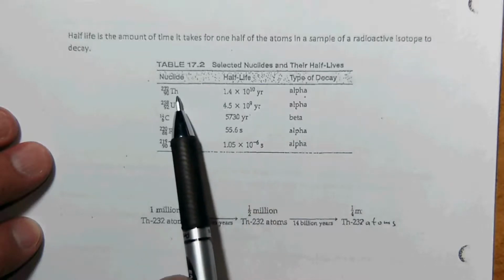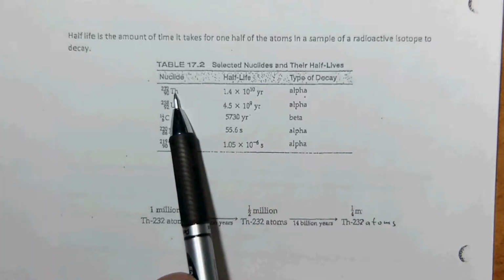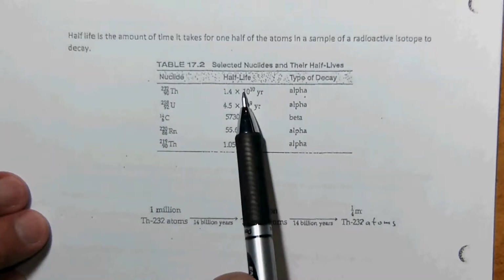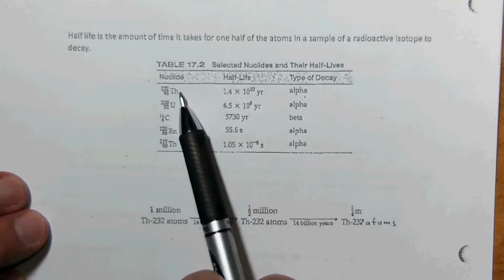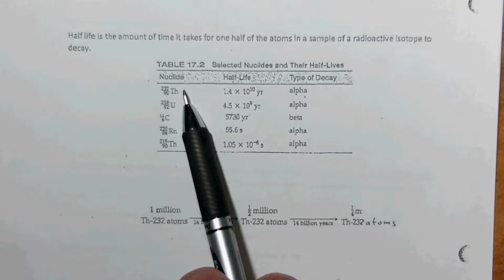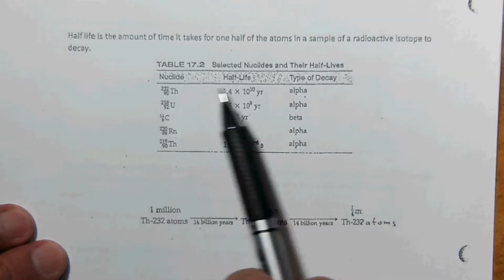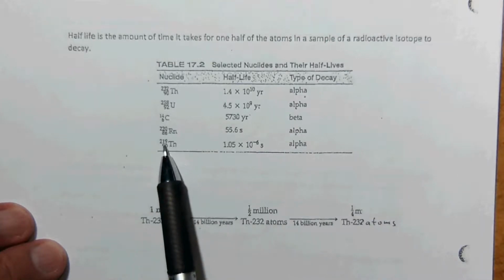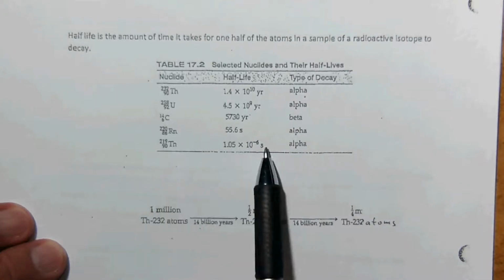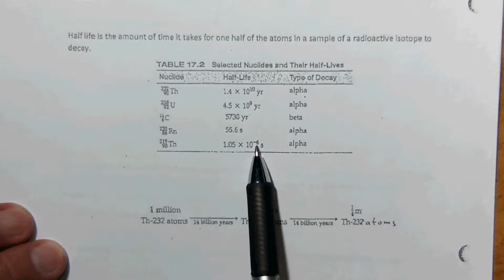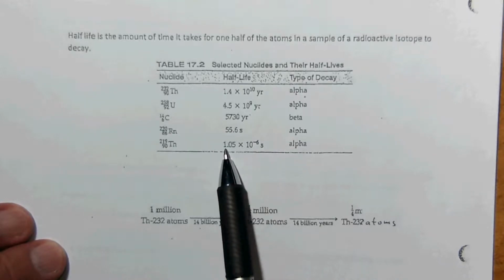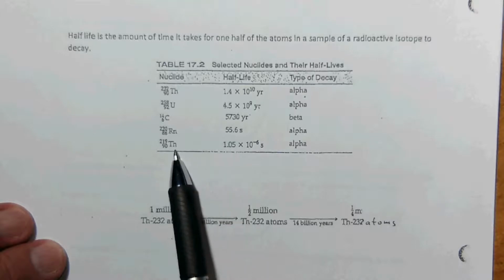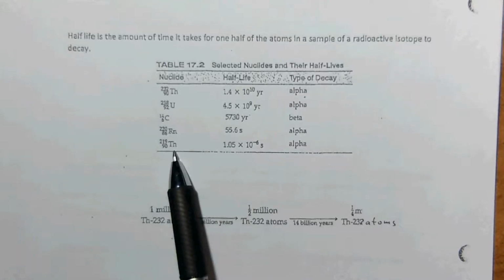So if you have a sample with, say, 100 thorium atoms, well, 14 billion years later, instead of having 100, you'll have 50. 50% of them have undergone decay. Now, other things, this one here, thorium-219, has a half-life of milliseconds. So in 1 millisecond, 50% of these atoms will undergo decay.